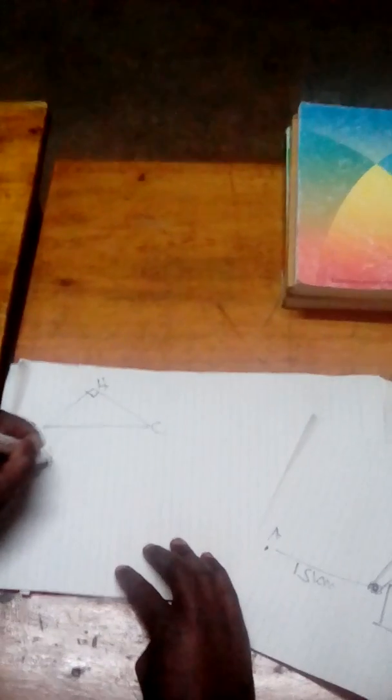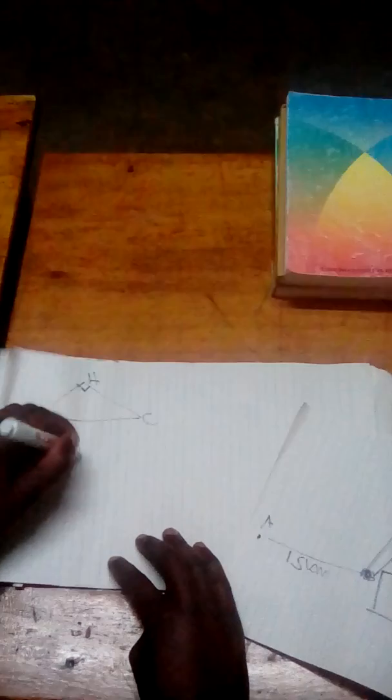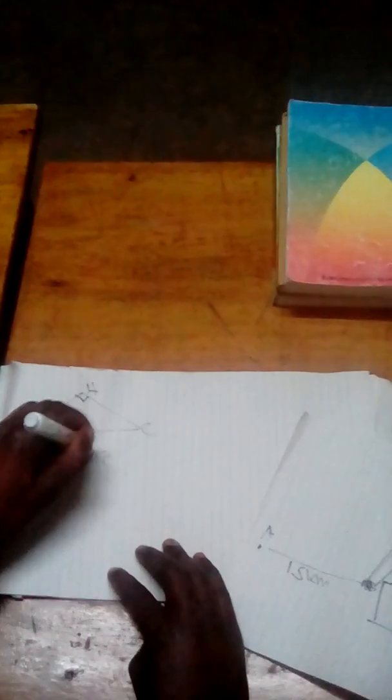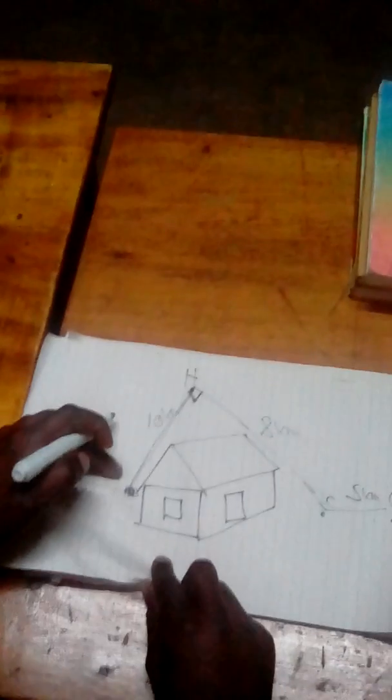So you apply the Pythagoras theorem here: BH squared plus HC squared equals BC squared. The sum of the squares of the adjacent sides equals the square of the hypotenuse. In this case, BH is 10 kilometers, HC is 8 kilometers, and BC is what we are looking for.